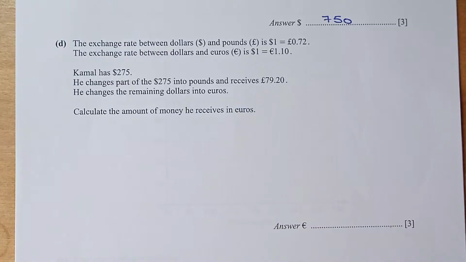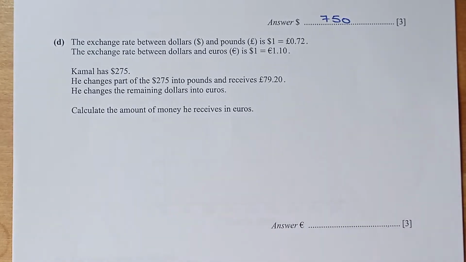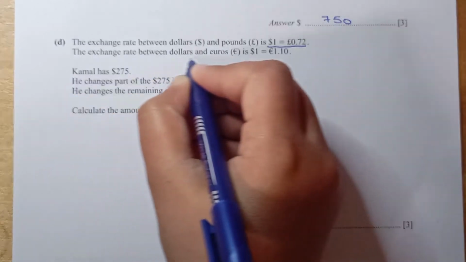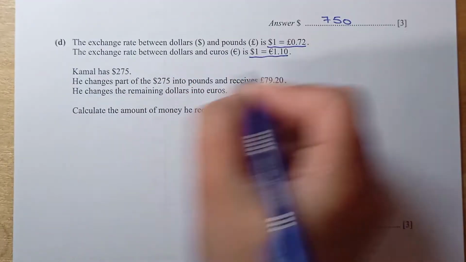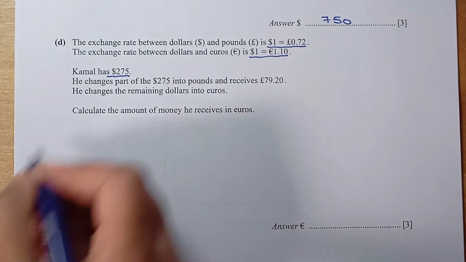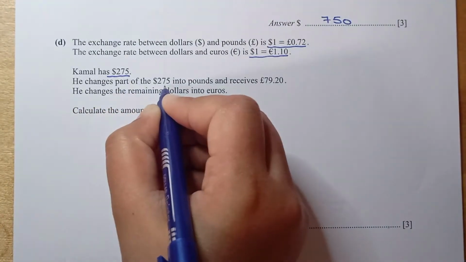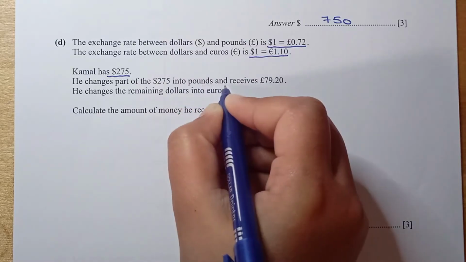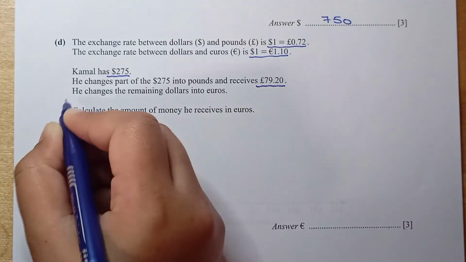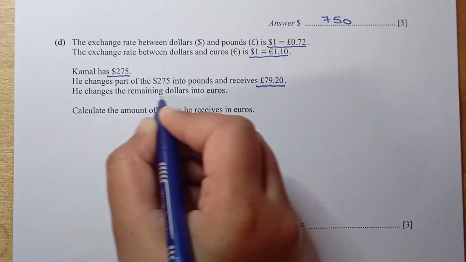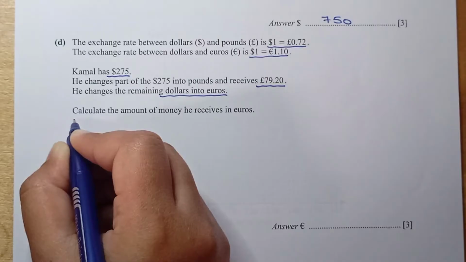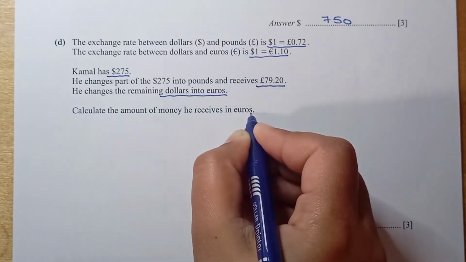Now for the D part, the exchange rate between the dollar and pound is this. The exchange rate between the dollar and euro is this. Kamal has a total of $275. He changes part of the $275 into pounds and receives this much in pounds. He changes the remaining dollars into euros. Calculate the amount of money he receives in euros.